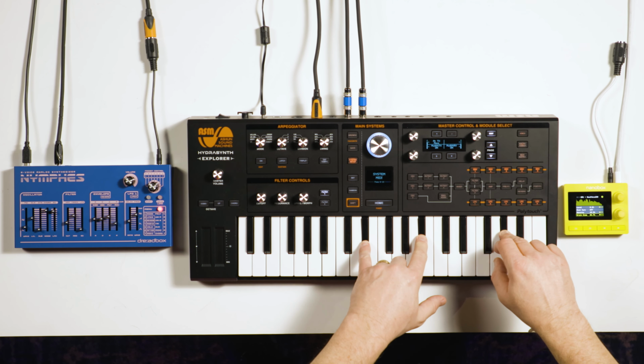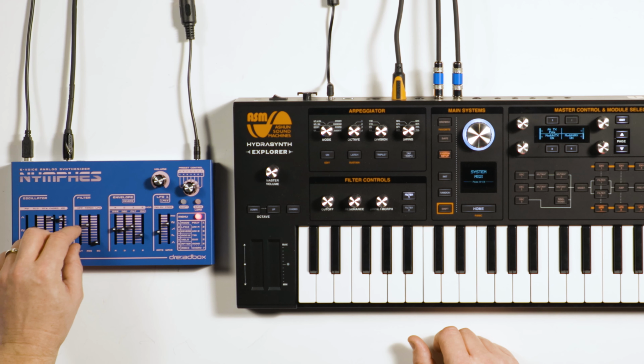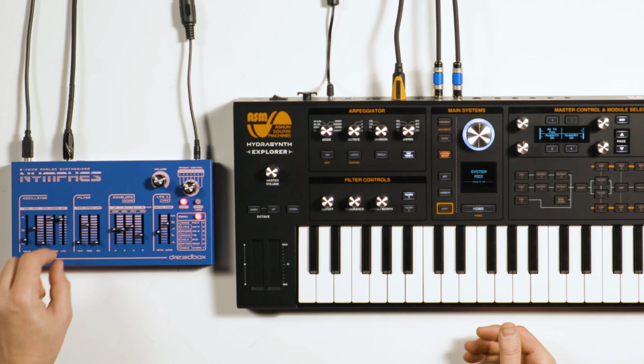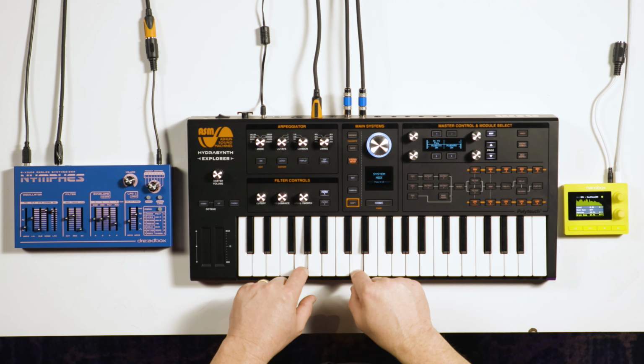But it doesn't always have to go to filter. Granted, that's probably where it goes most of the time, but I can go to anything. So here's a little something crazy. Instead of the low pass filter, I'm going to go to the high pass filter. So now it's going to get thinner as I press. And it could be to anything. It could be to vibrato, it can be to panning. Anything that you can assign a controller to, you can assign Aftertouch mono or poly to.